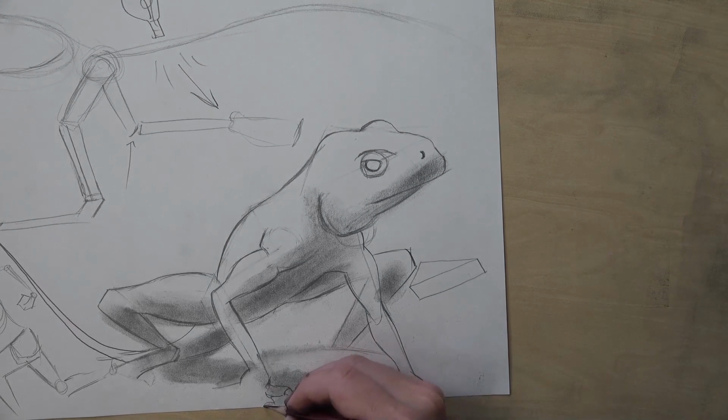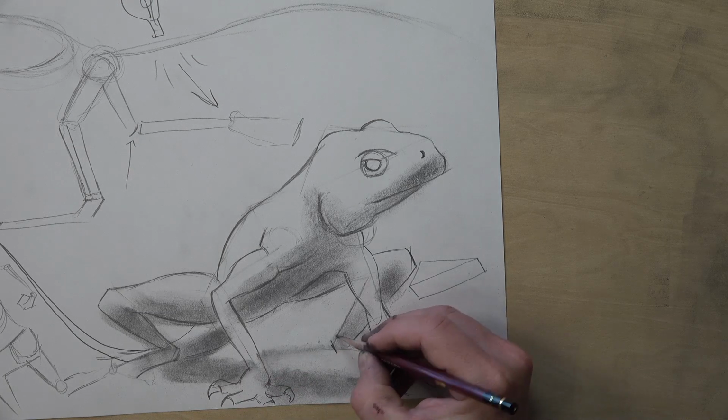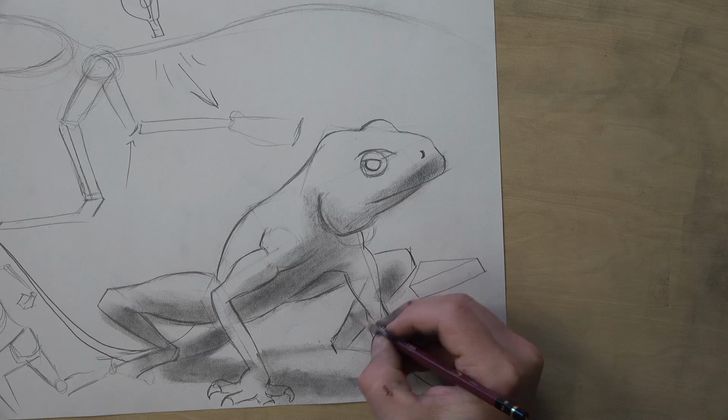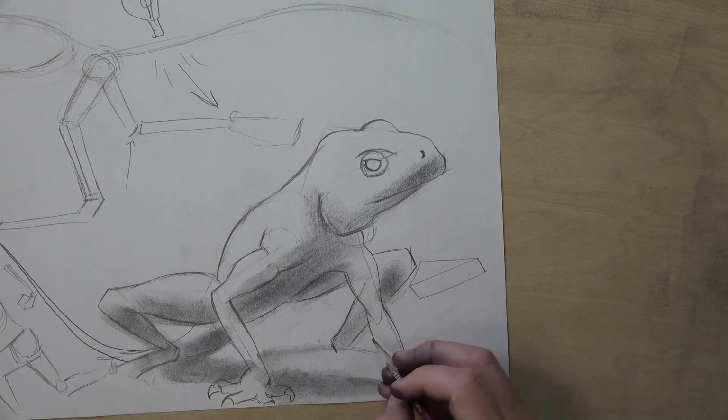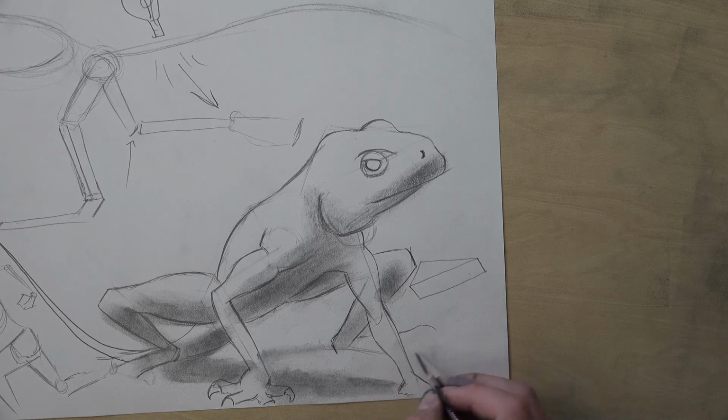There's another claw right here, another one coming off like that. Try to think of it as being fingers almost splaying out. There's another claw right there. Then we'll go to the back leg, which is kind of hidden back here, but I'll just put it out like so. And then he has these claws coming off.